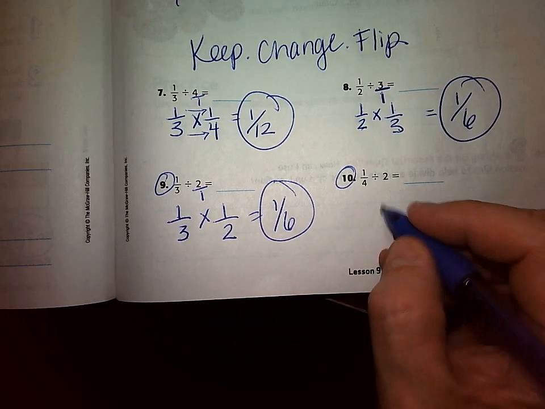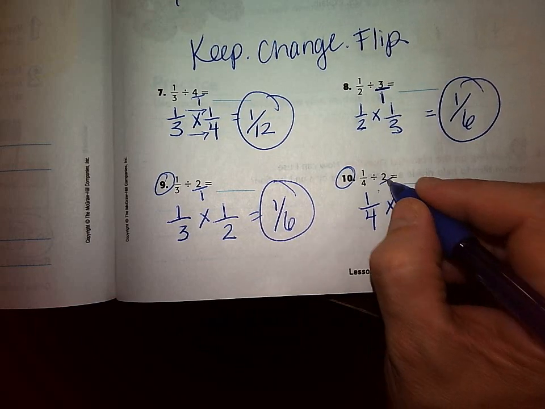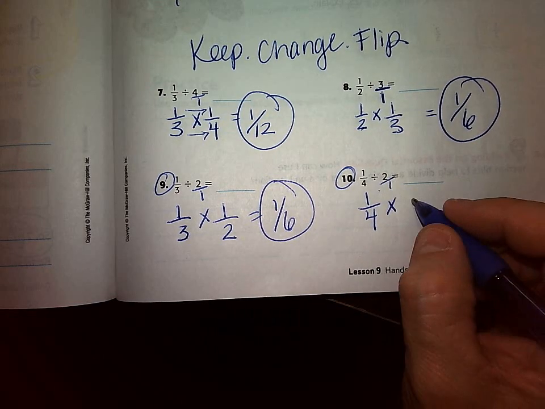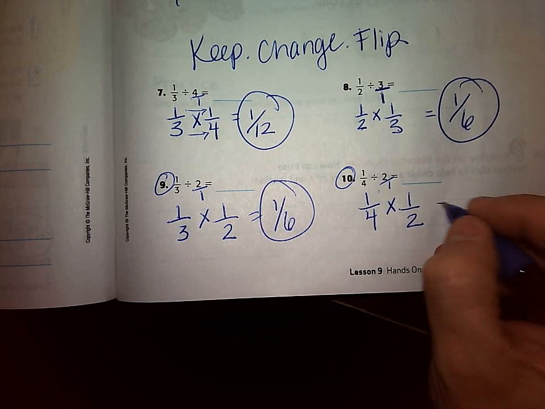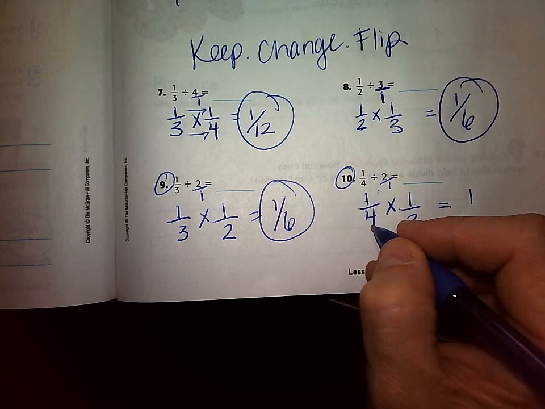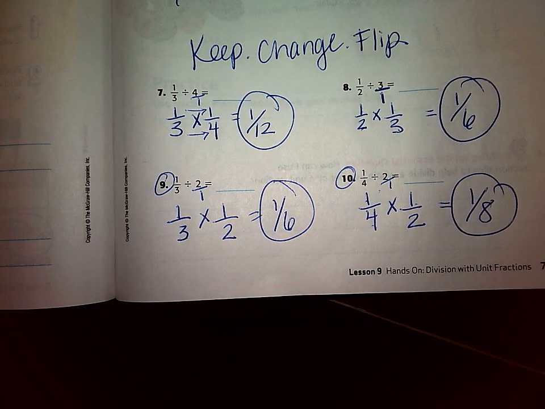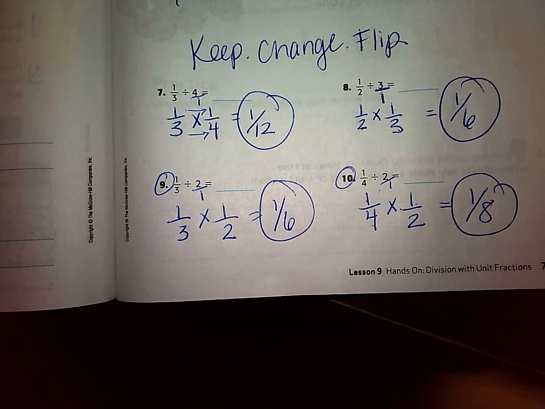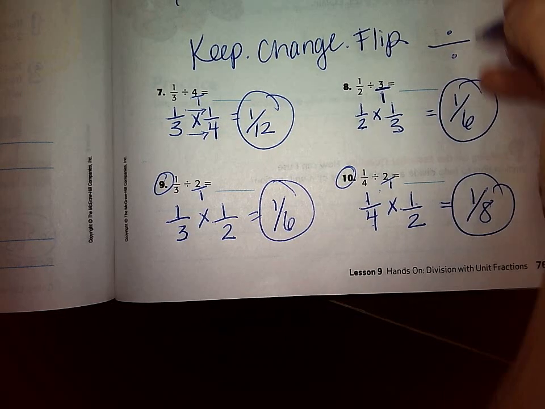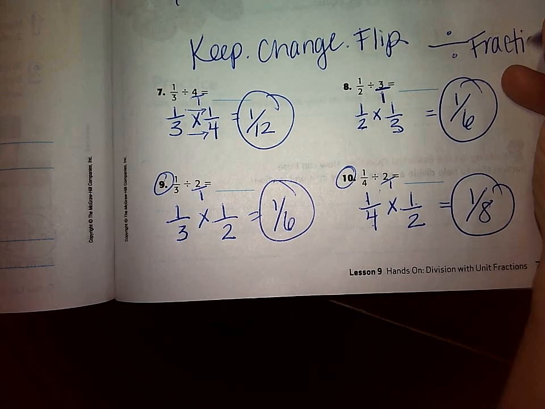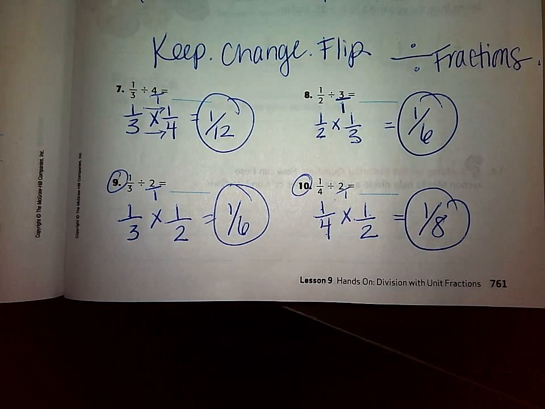And then finally, keep the first number, change the sign, flip the last one. That's a 2, which is a 2 over 1. It becomes 1 over 2 when we flip it. 1 times 1 is 1. 4 times 2 is 8. You should have gotten 1/8 on that one. Keep, change, flip. Anytime there's a division problem with fractions, we keep, change, flip.